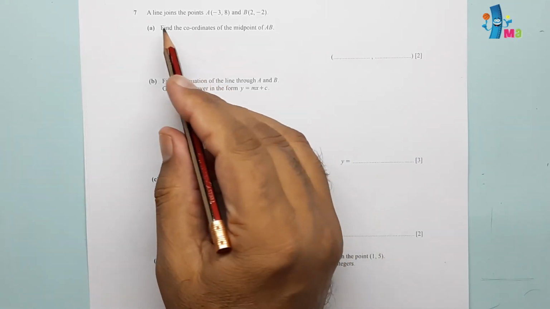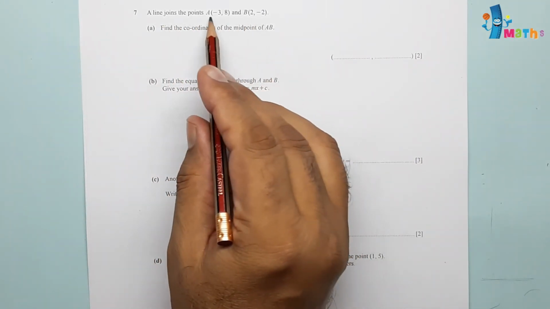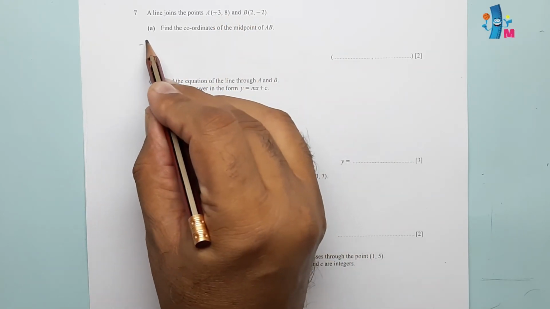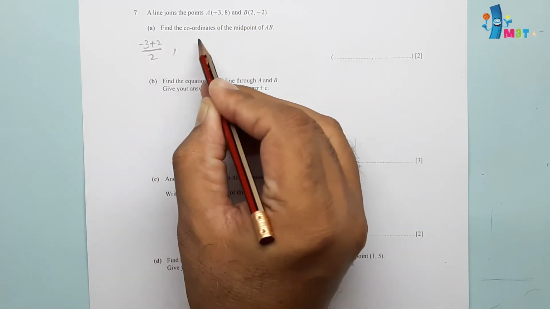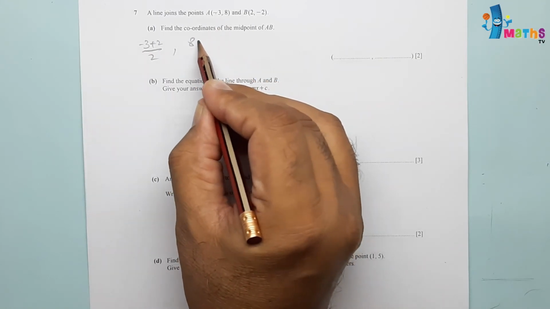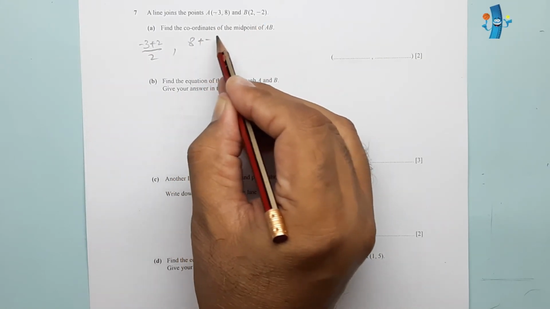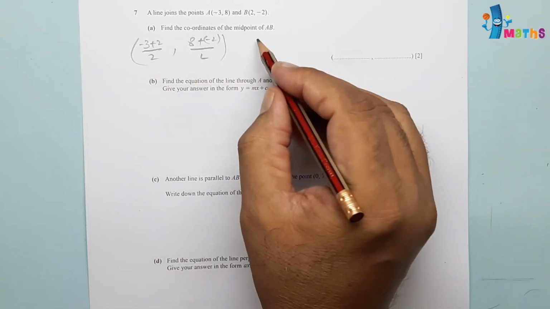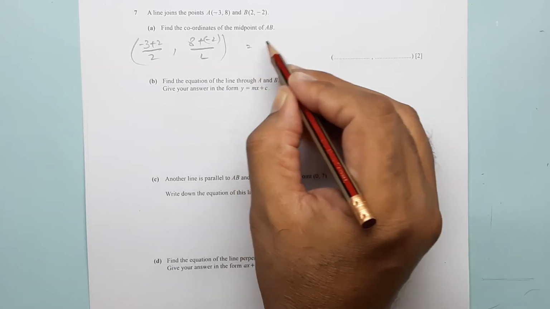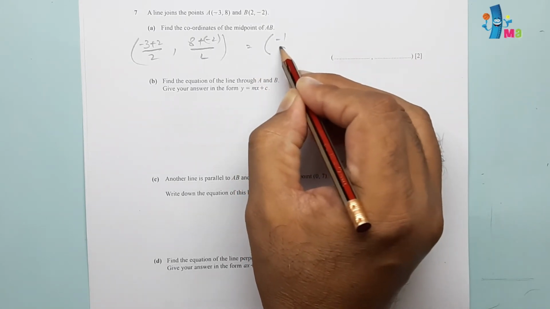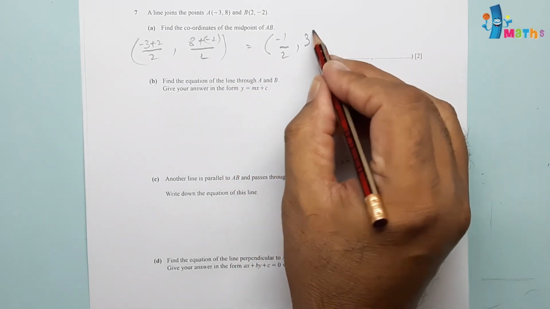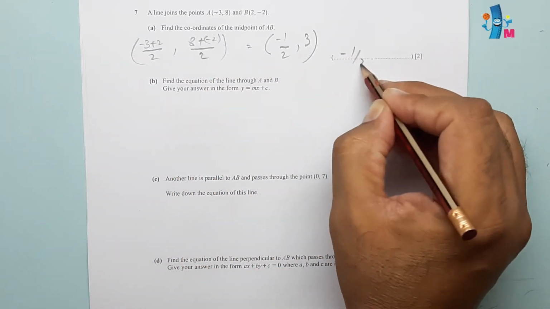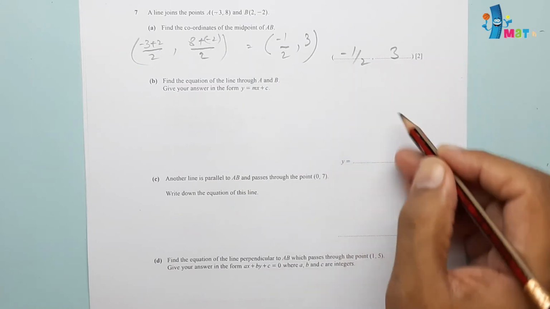Question number 7, the line joins the points A and B. Find the coordinates of the midpoint. So we'll add minus 3 plus 2 divided by 2, and 8 plus minus 2 will be divided by 2. So this will be minus 1 by 2, and this will be 3, because this will be 6 by 2, which is 3. Our answer will be minus 1 by 2 and 3, or minus 0.5 you can write.